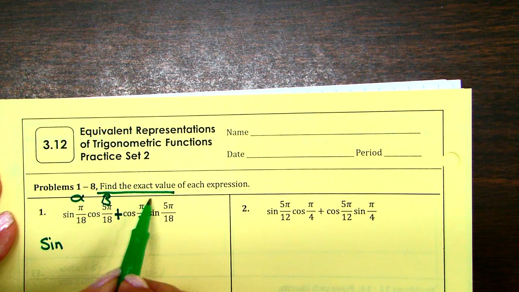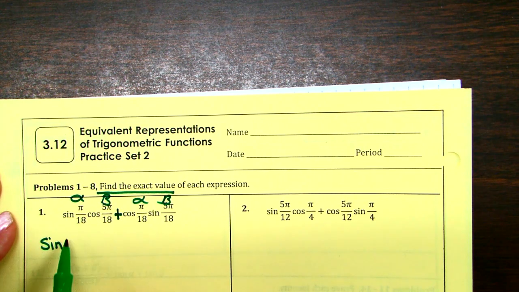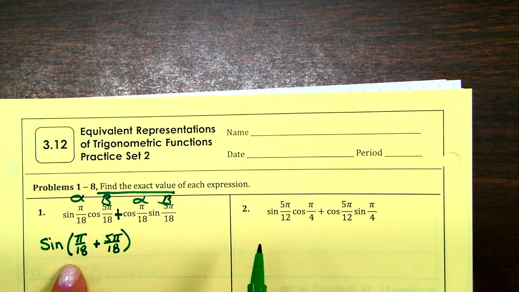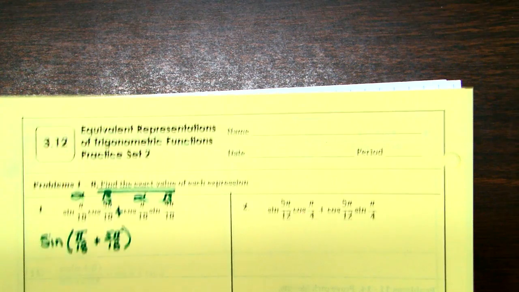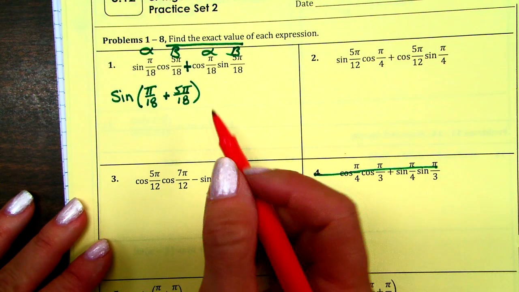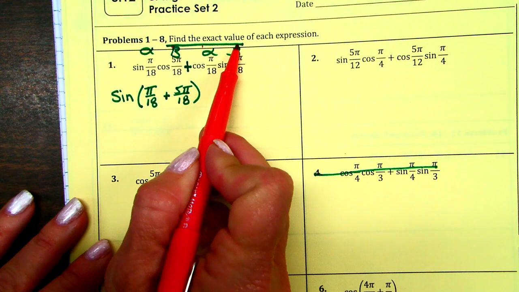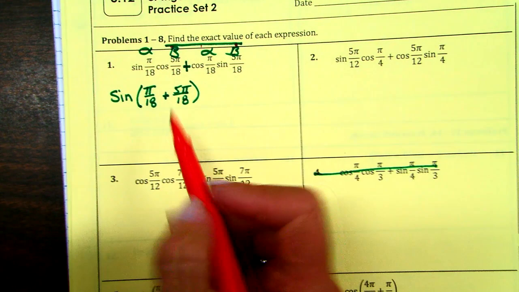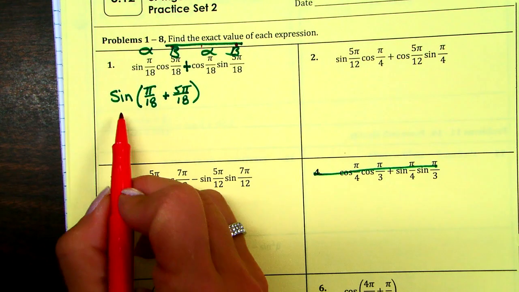So that's alpha, beta, non-negotiable. What we're doing here is pi over 18 plus 5 pi over 18. There's my alpha and my beta. So far. Okay, because it says to find the exact value, we need to get square root of 3 over 2 or whatever, like we were just doing. So when I add those two together, what do I get?